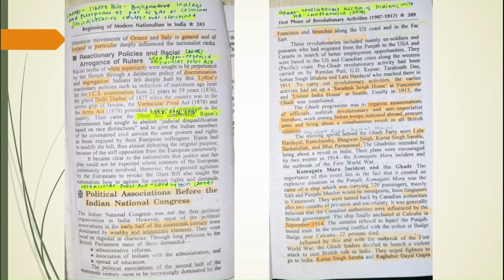For example, see on the left side page, the theme reads reactionary policies and racial arrogance of rulers, right? So here, the Arms Act, the Vernacular Press Act, and the Ilbert Bill controversy has been mentioned, and there were PYQs asked on these topics earlier. So I've mentioned the relevant PYQs there itself, okay? If you see the right side page, it specifically talks about the Gadar movement and the Komagata Maru incident. There was one PYQ on Gadar movement which was asked in 2014. So I've written it there. You can see on the top, okay? So that is how you go about it.